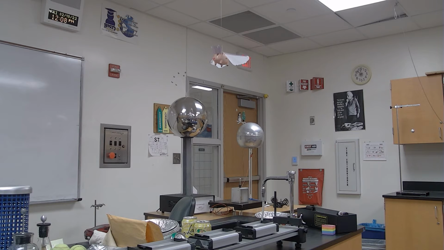This is the capacitance for a spherical capacitor. What does it depend on? The radius of the spherical capacitor. What else? That's it. This is important.